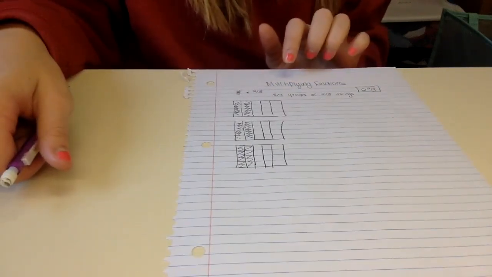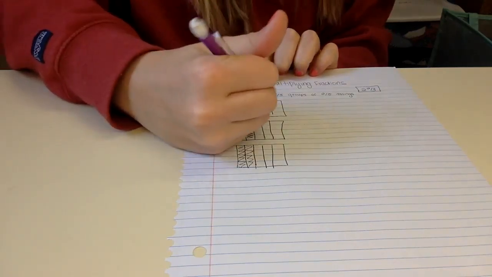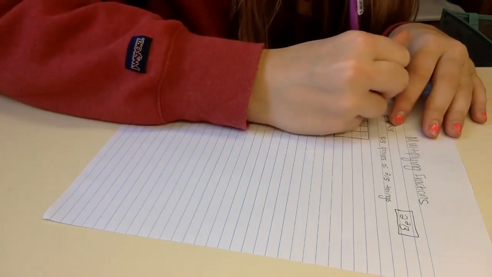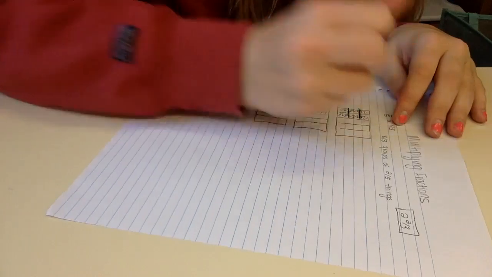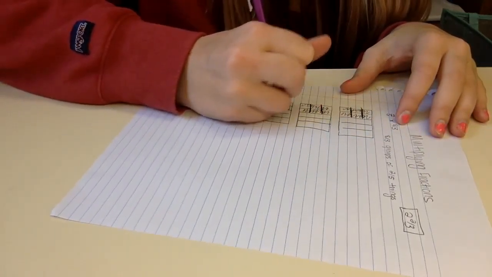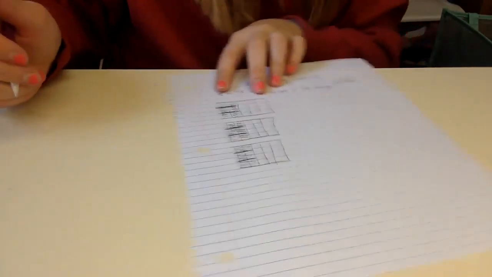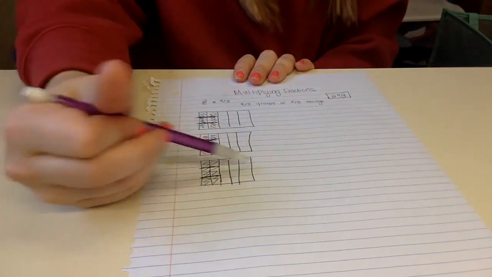So to figure out our 8/3 part of it, I'm going to cut my pieces here into 3s. So 1, 2, 1, 2, 1, 2. And notice that I only cut the pieces that were shaded, because these pieces are empty.